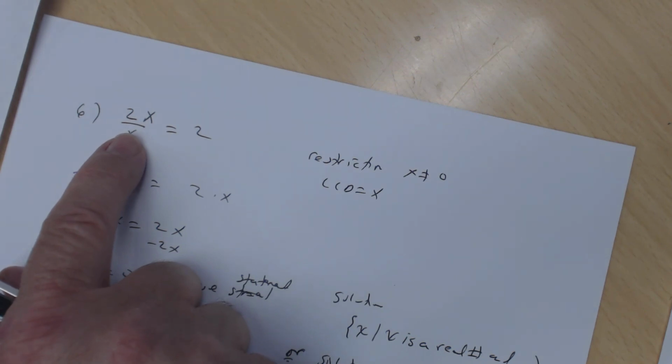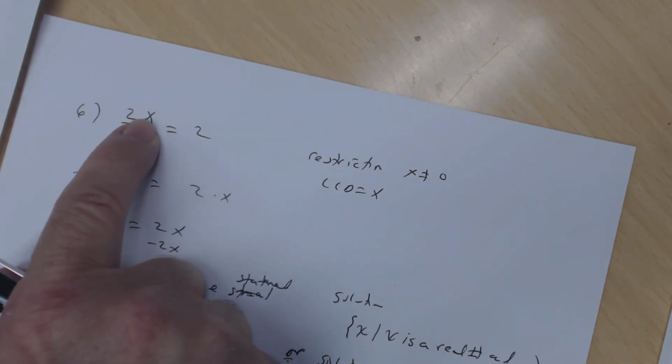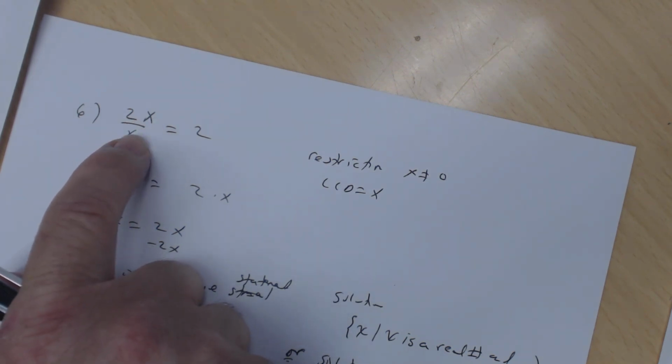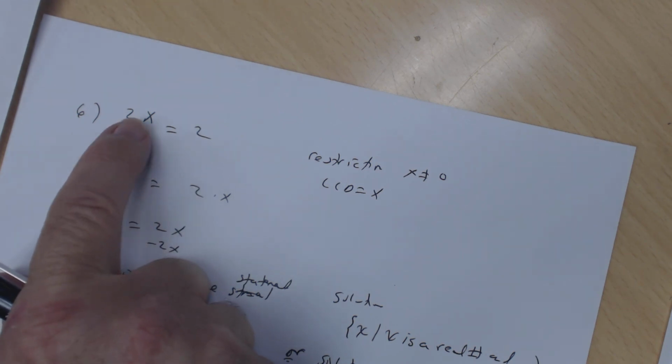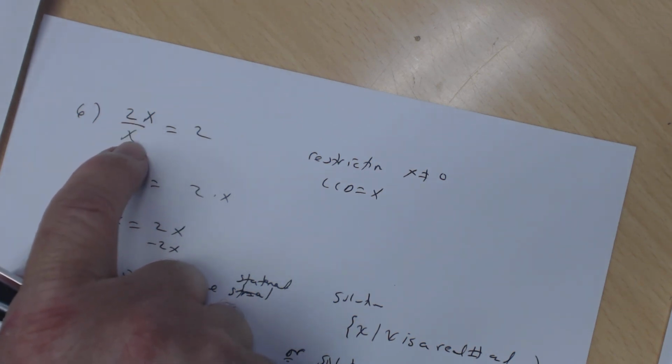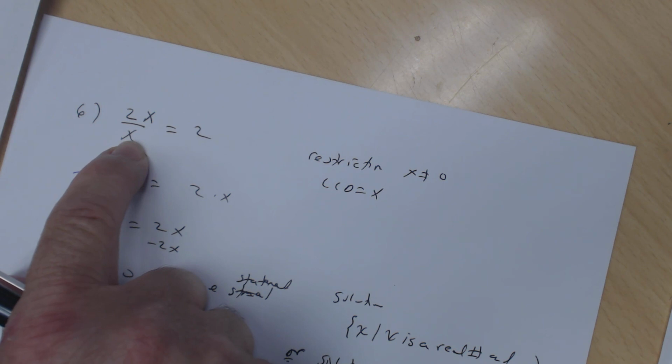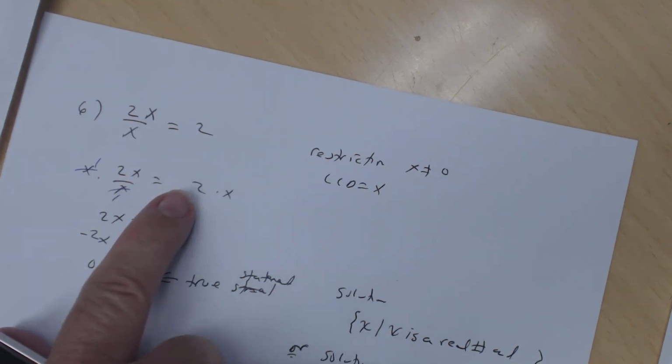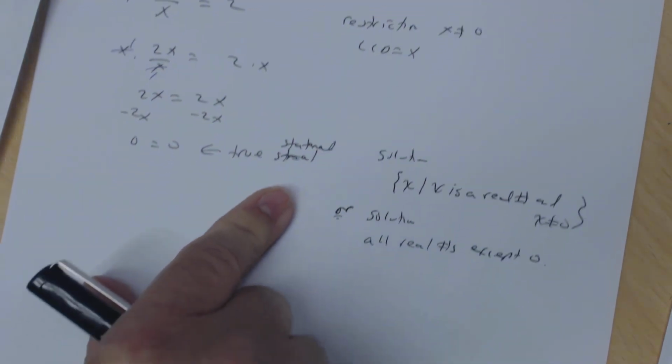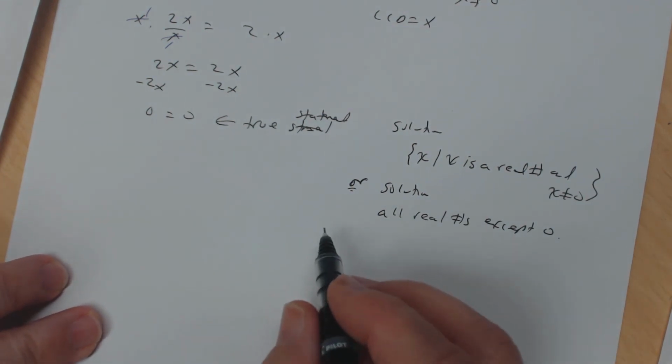The only values that make this true are all real numbers except 0. For example, if I plug in 5, 2 times 5 is 10, and 10 divided by 5 is 2. 2 equals 2. If I plug in 3, 2 times 3 is 6, 6 divided by 3 is 2, and 2 equals 2. So everything works except 0. So this is called an identity.